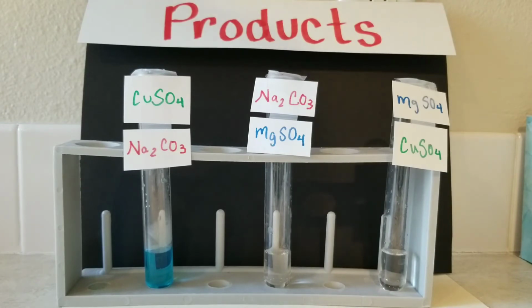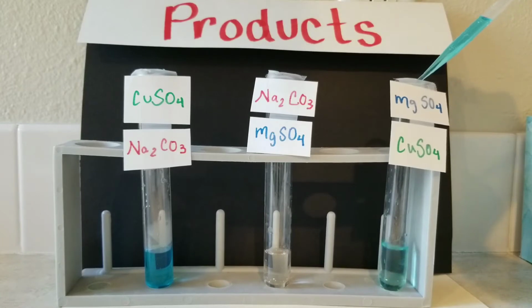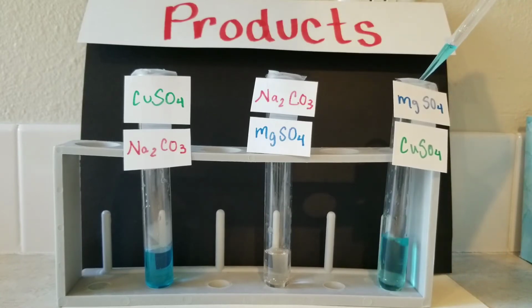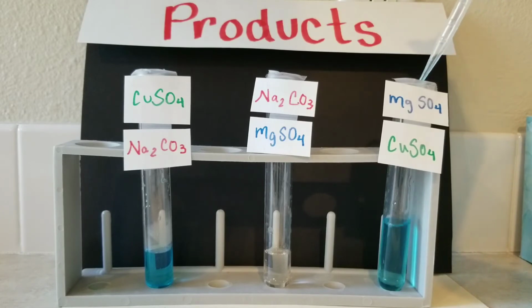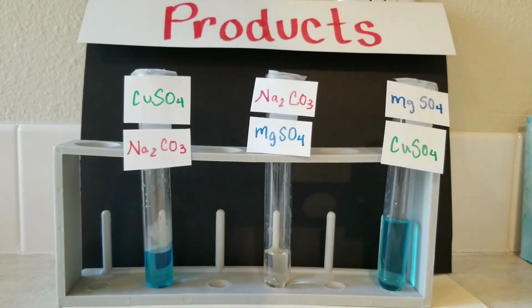And you're remembering to look for those indicators that we talked about in lesson 8. And I want to have a 1-to-1 ratio here, so I want to fill up the test tube with as much of the liquid as I started with.